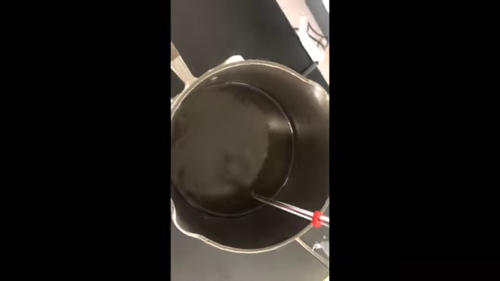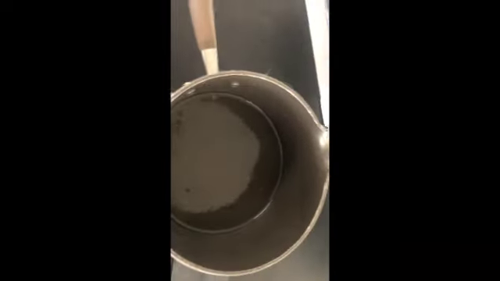So I always ask people, do you think water can get any hotter than 100 degrees? And they say, oh yeah, it can. It can get hotter than 100 degrees. Well, that's not true. It can't get hotter than 100 degrees. It just changes state. It changes state into a gas.